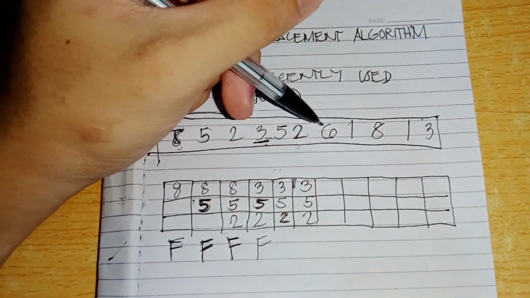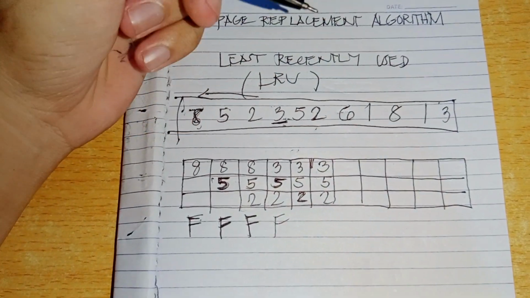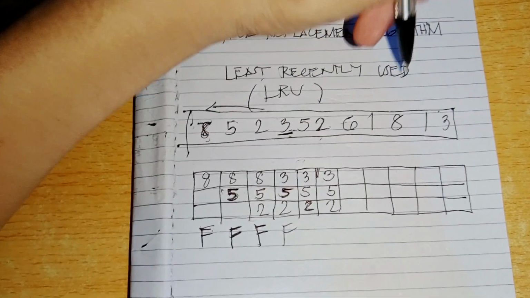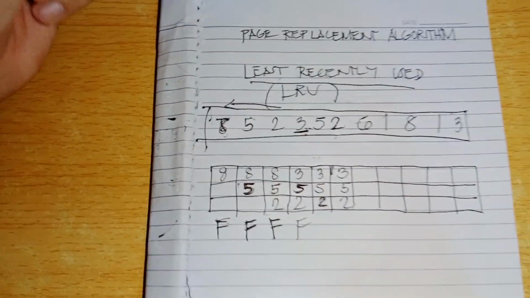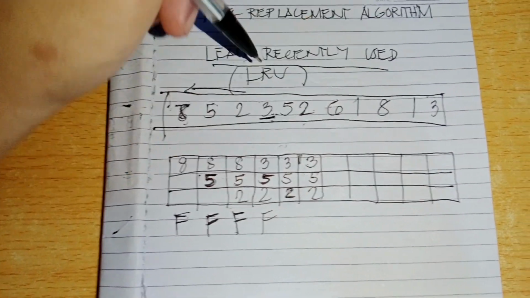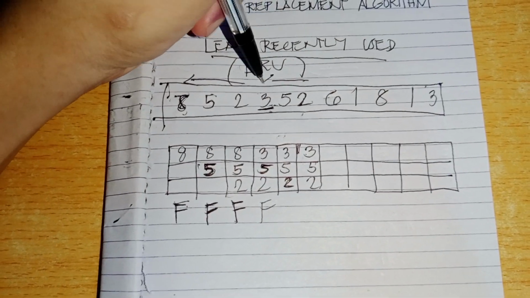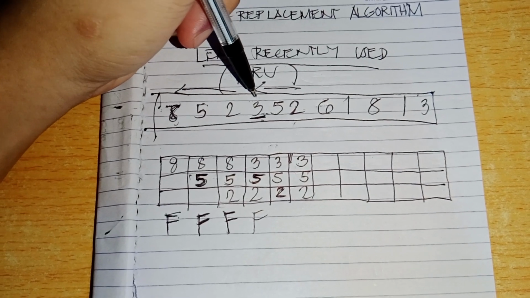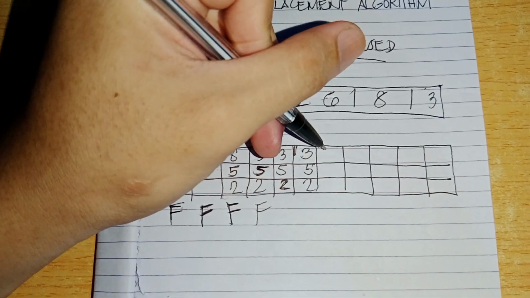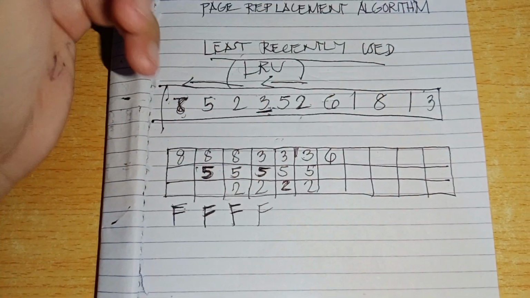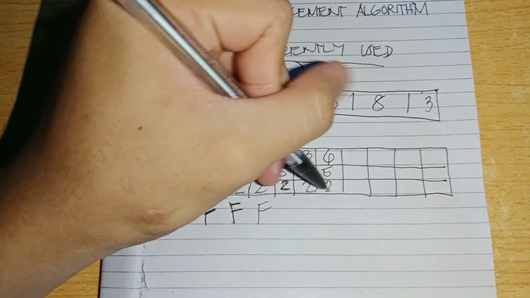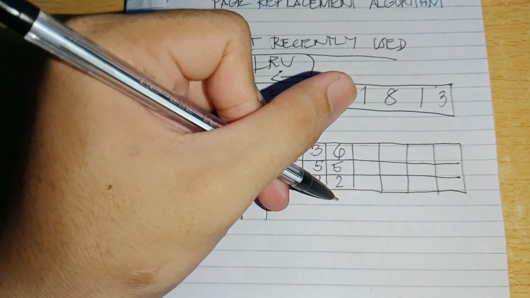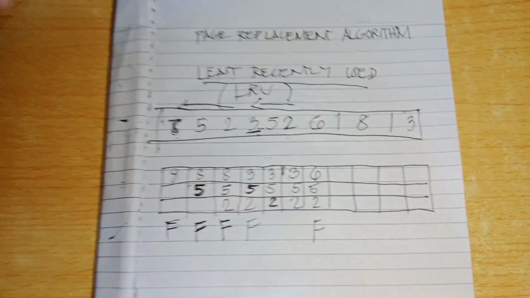Next, 6. So here it is a new value. So we have to use again the least recently used method. 3, 5, and 2. So we go back and we can see that 3 is the least recently used. So we change 3 to 6 and copy the remaining values. And of course, do not forget to put a page fault.